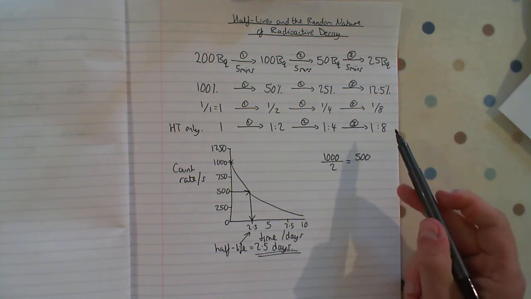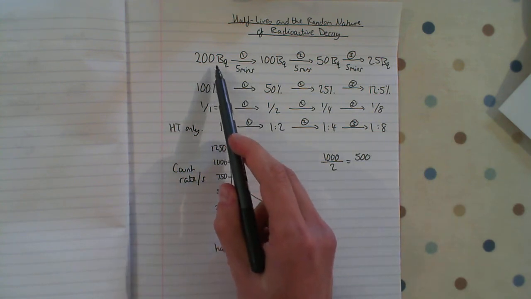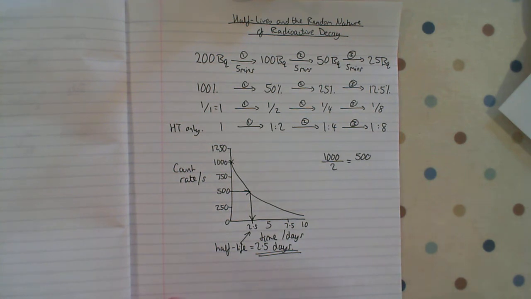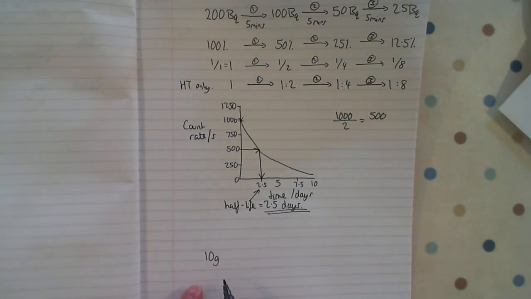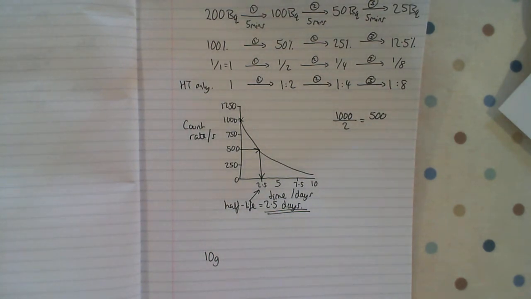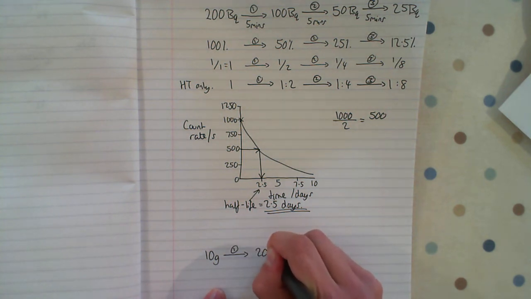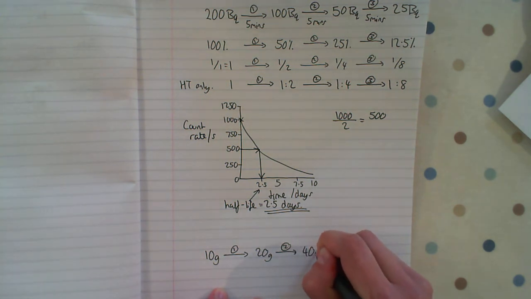When you're doing these half-lives here, this is working from the starting amount to the end. You could be told the final amount. For example, let's say you're given a final amount of 10 grams, and you're asked to find out how many half-lives or how long it takes to get to 40 grams. So one half-life gets us to 20 grams, a second half-life would get us to 40 grams.